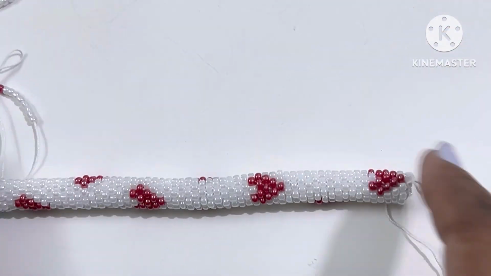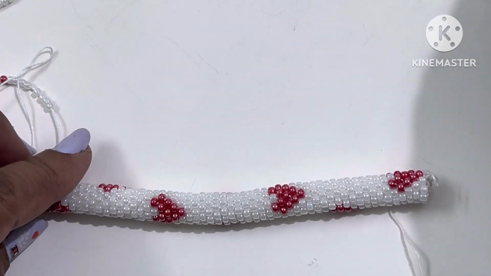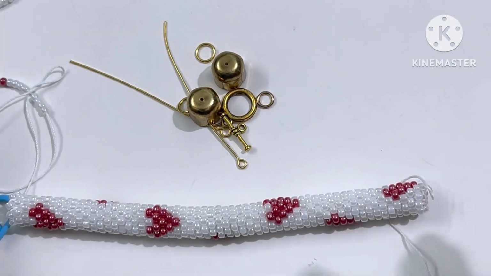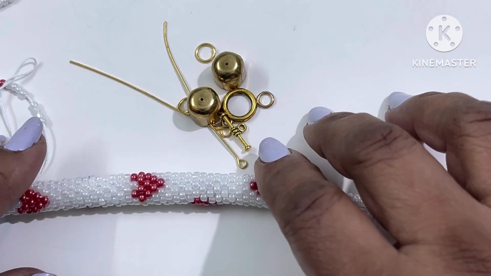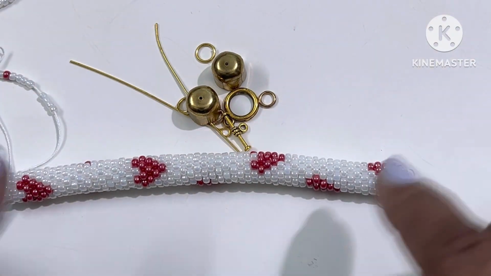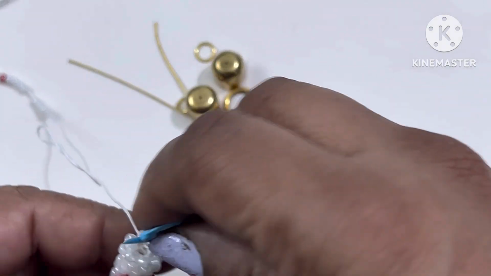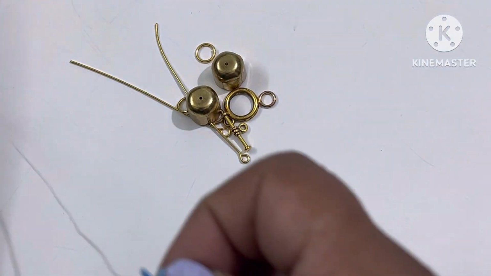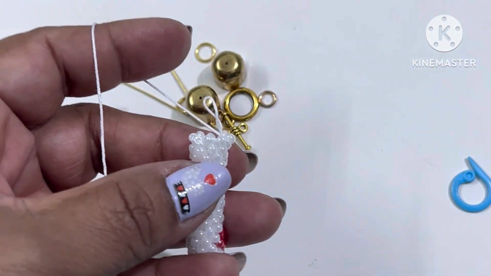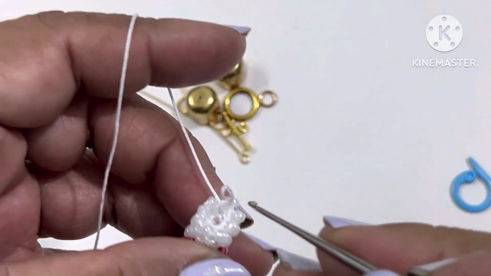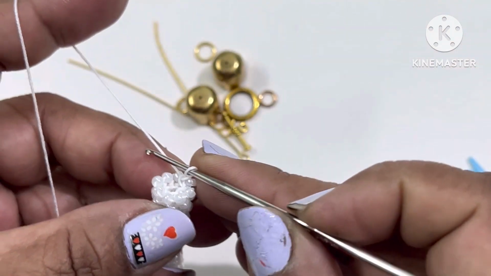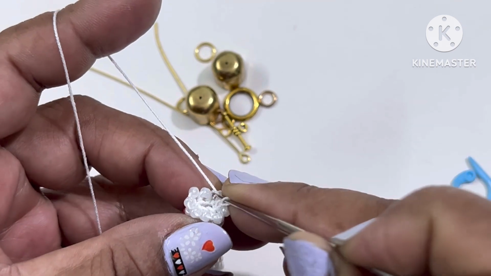And now let's deal with the other side of it, because we have to finish that side also if we want to add the findings or the parts for the clasp. And all this together should make up 2 inches for me, so I'll have to check as I work. Before that, I have to slip stitch this side, because I'm not going to be doing an invisible join. I don't need to end it like this. I have to make only slip stitches without the beads in order to complete this side.